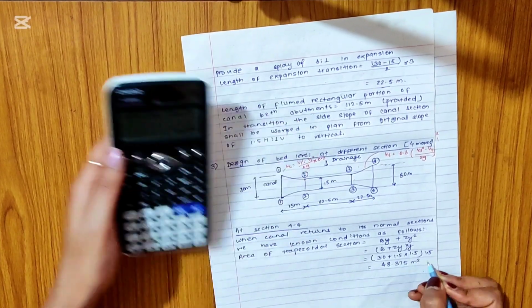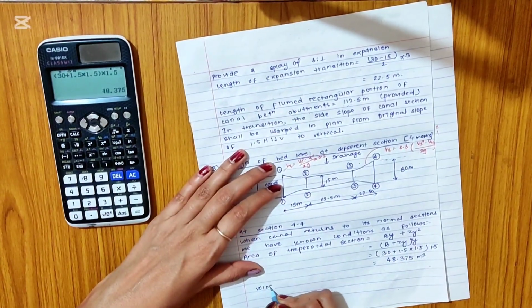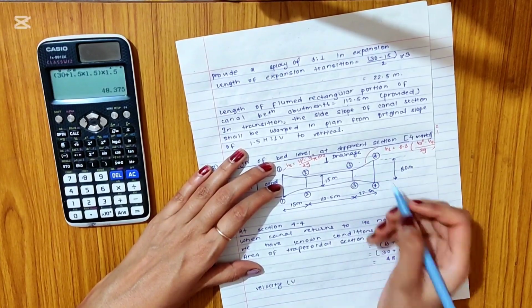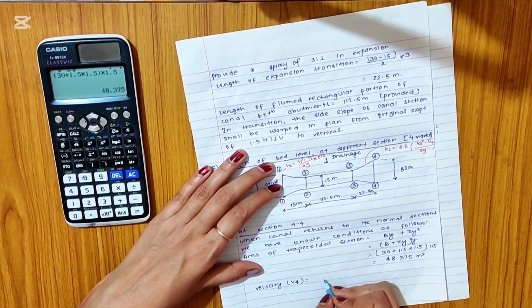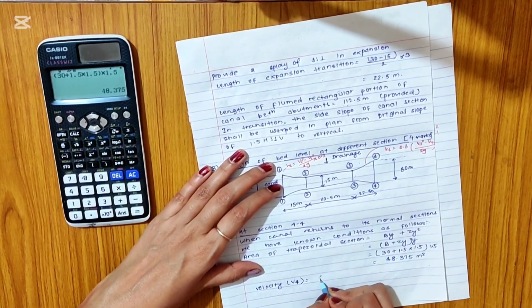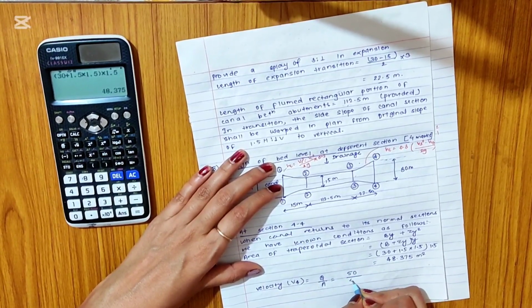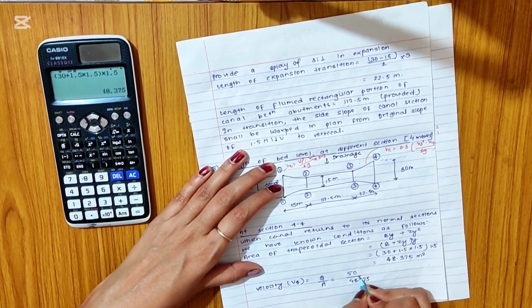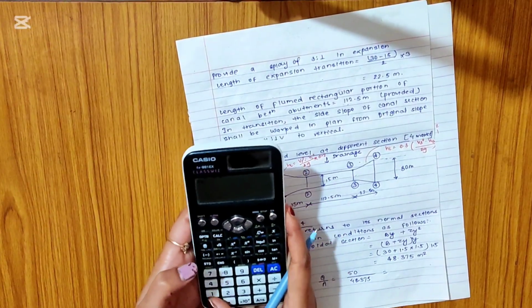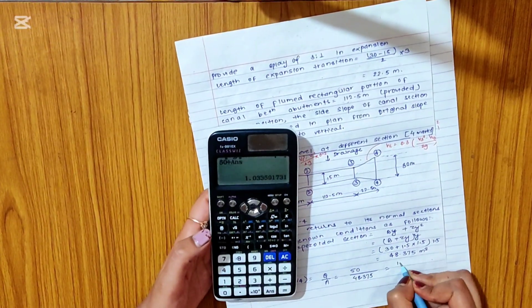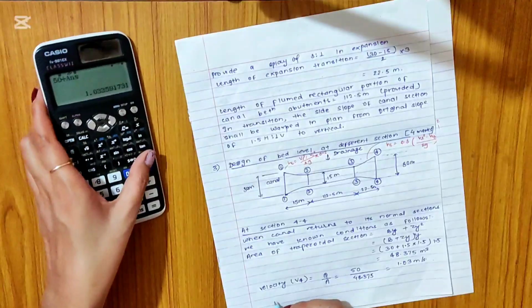48.375 square meter. Now the velocity V4 at section 4 is equal to Q by A, which is the discharge of the canal, 50, divided by 48.375, that is 1.03 meter per second.